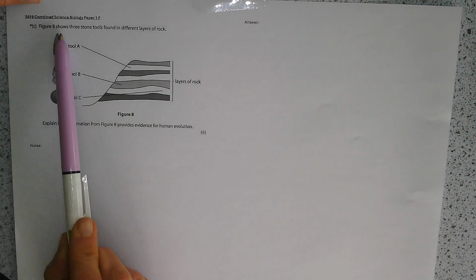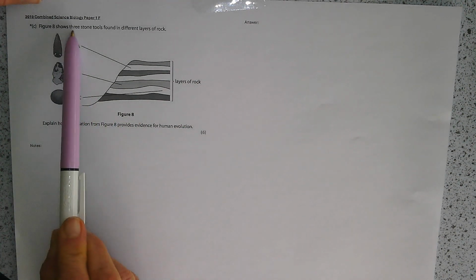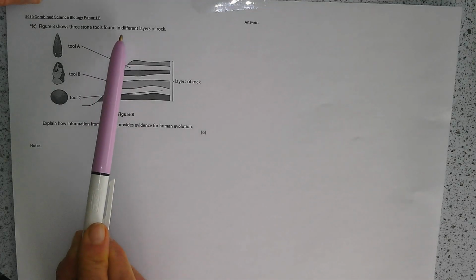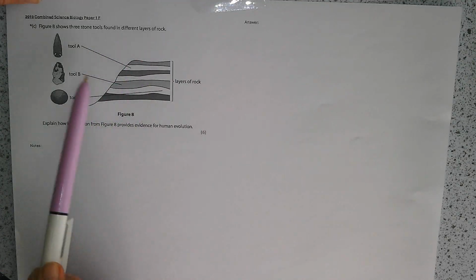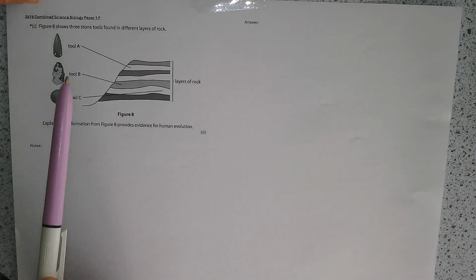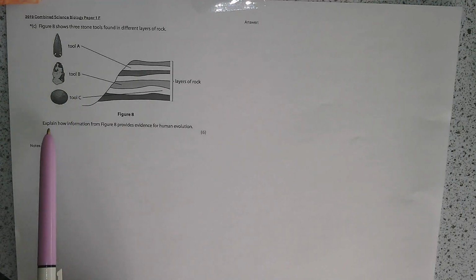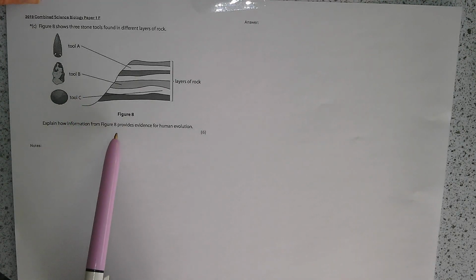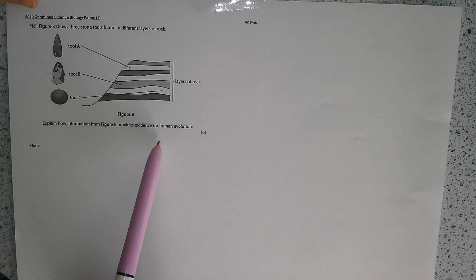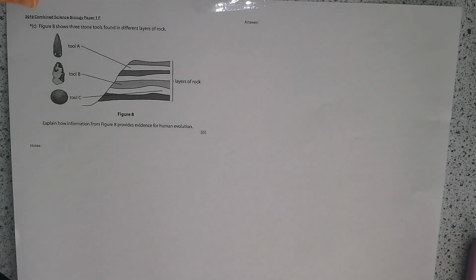So figure 8, this picture here shows 3 stone tools found in different layers of rock. We've got tool A at the top, tool B and tool C. Explain how information from figure 8 provides evidence for human evolution.